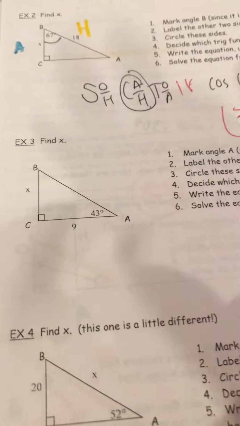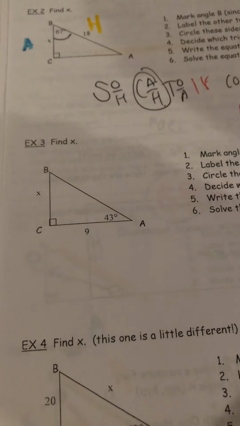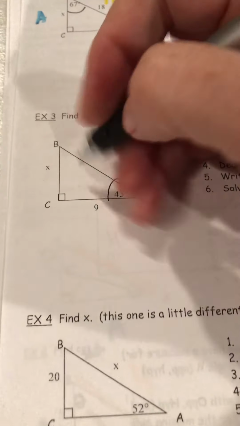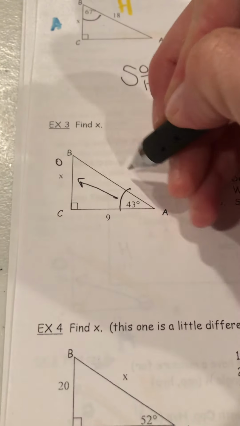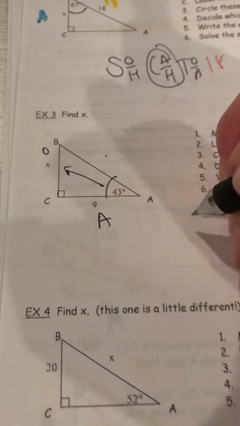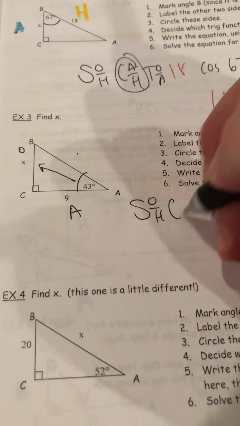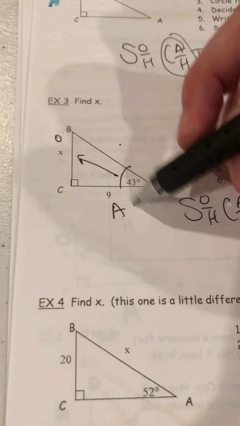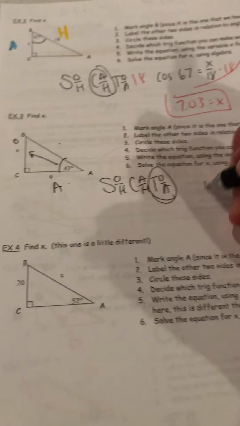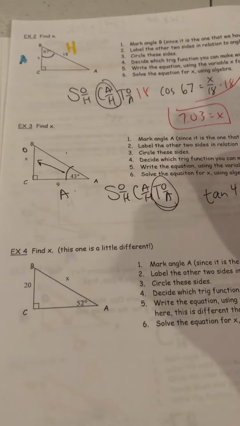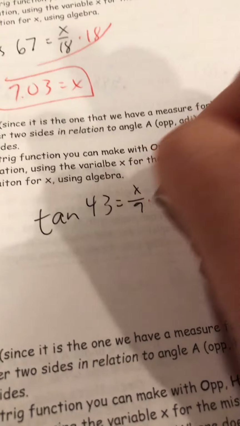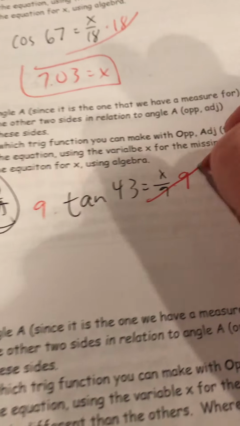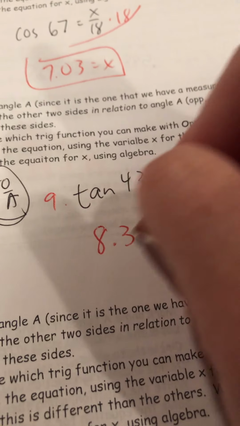This next one's just like it if you want to try it. So once again, that's my opposite. There's nothing at my hypotenuse, but there is adjacent. So if we're talking about SOH CAH TOA, we have O and A, which is tangent. So I'm going to say the tangent of 43 is x over 9. I would multiply by 9 on both sides, and I would get 8.39.